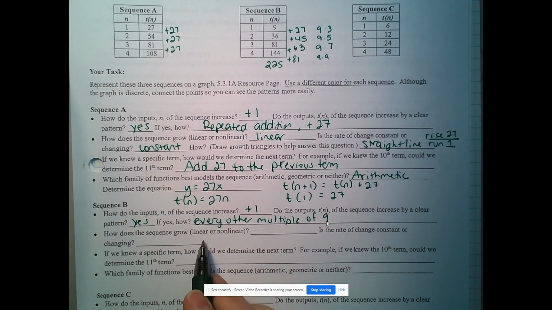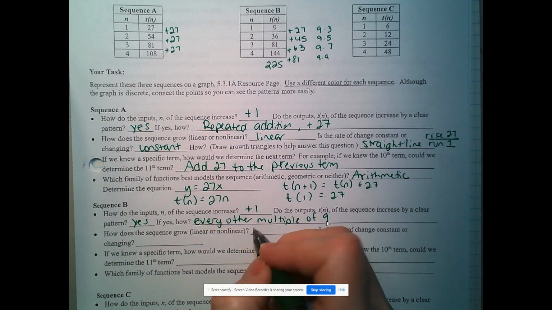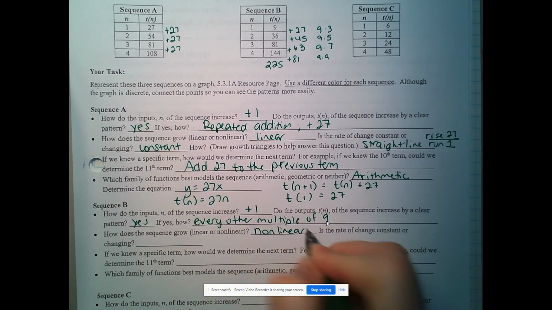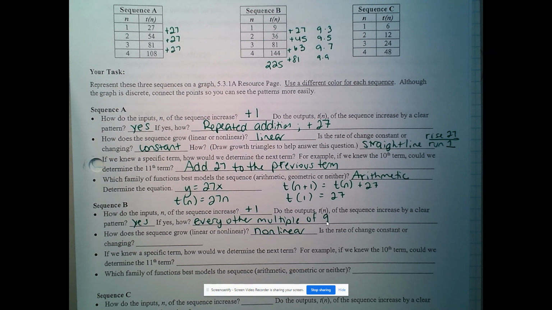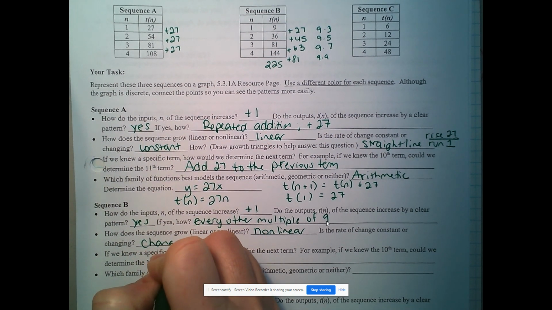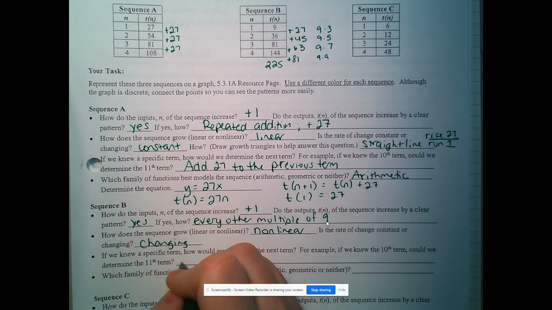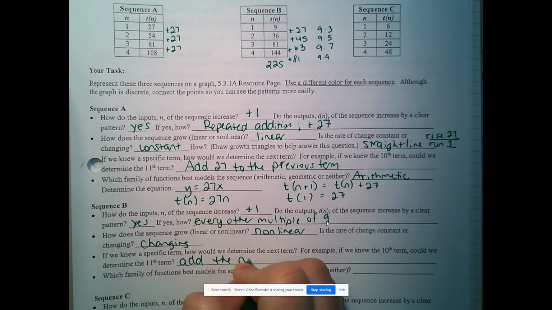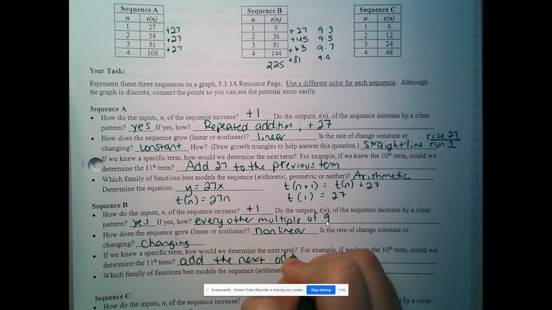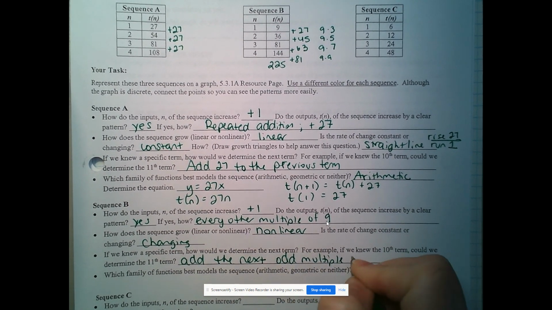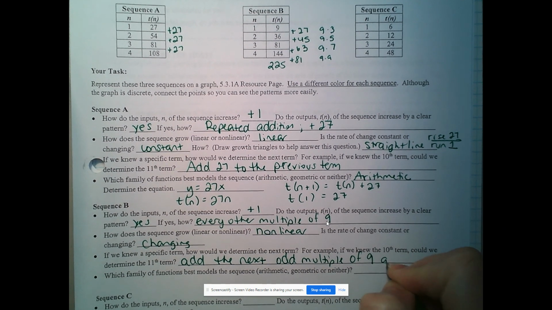How does the sequence grow, linear or nonlinear? Well, because it's not a constant addition and it's also not a constant multiplication, we would say nonlinear. Is the rate of change constant or changing? It is changing. If we knew a specific term, how could we determine the next term? For example, if we knew the 10th term, could we determine the 11th? We would have to add the next odd multiple of 9 to the previous.